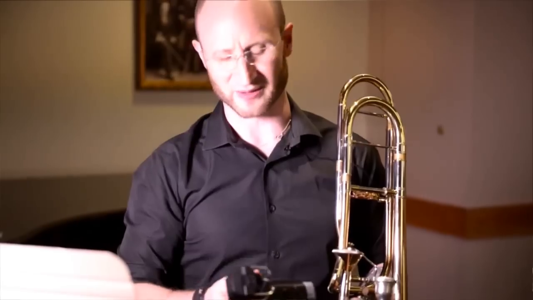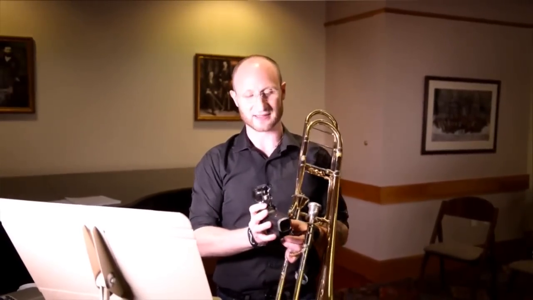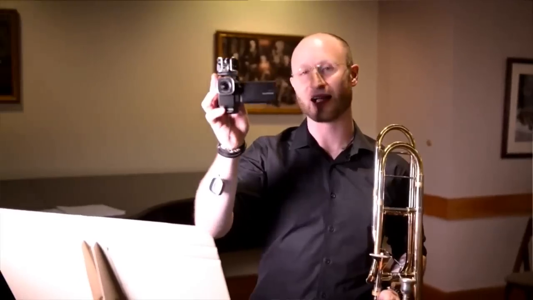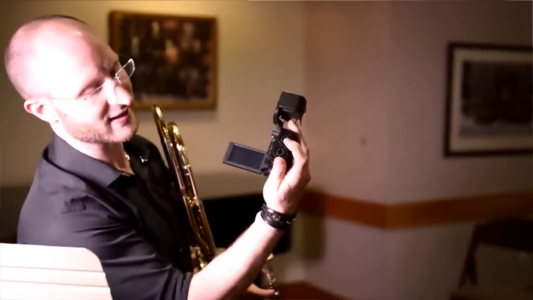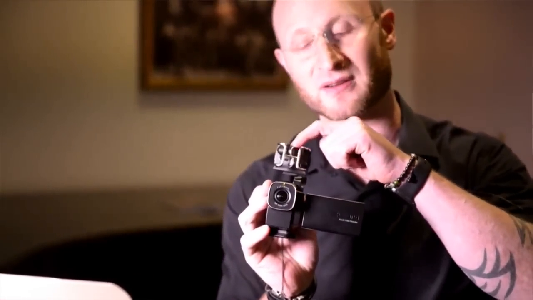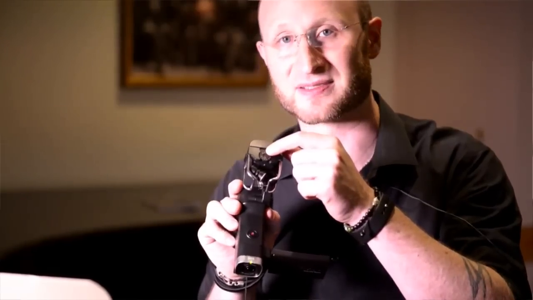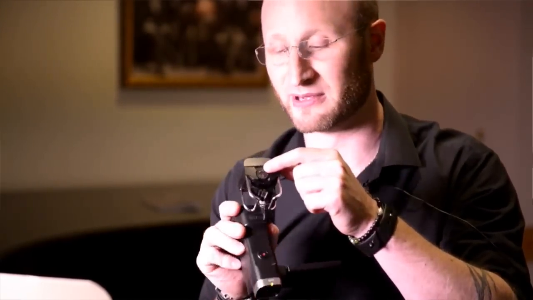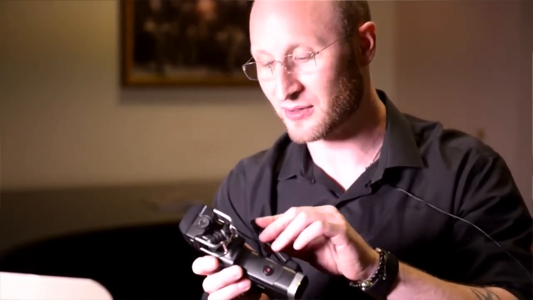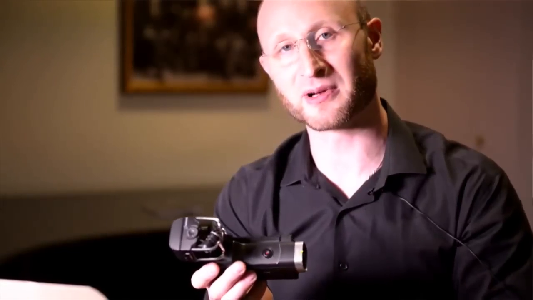Don't get the Q4, I don't think it works, but the Q8 is really handy. I like it because it has these twin XLRs in, so I can add an extra mic source. But you see these opposing microphones up here, and they have a level adjuster right here. I love this recording device so much. I think this is about $300.